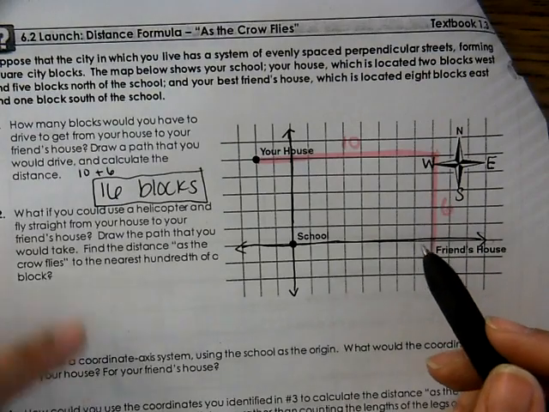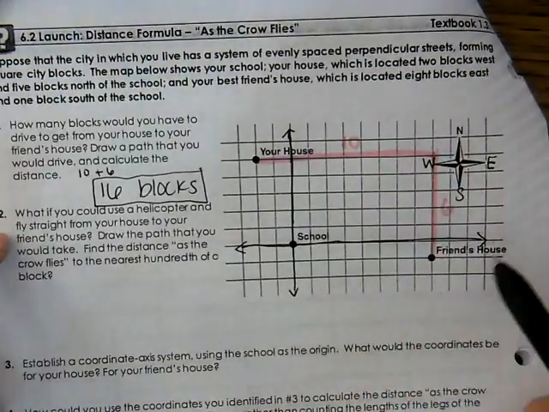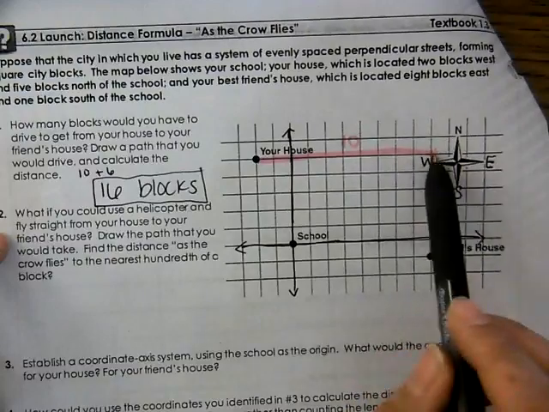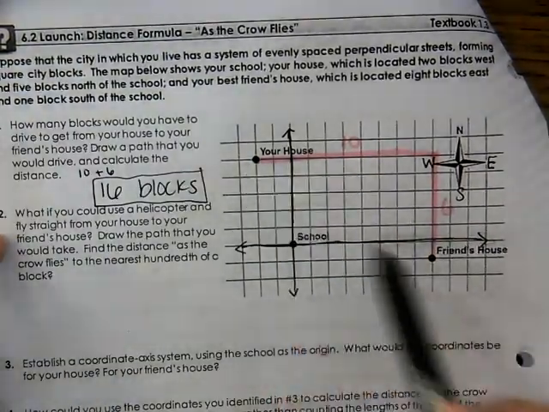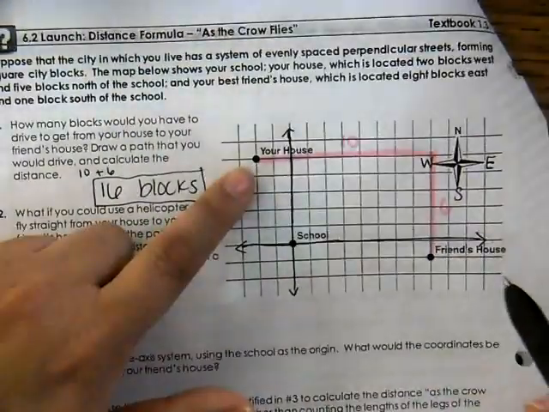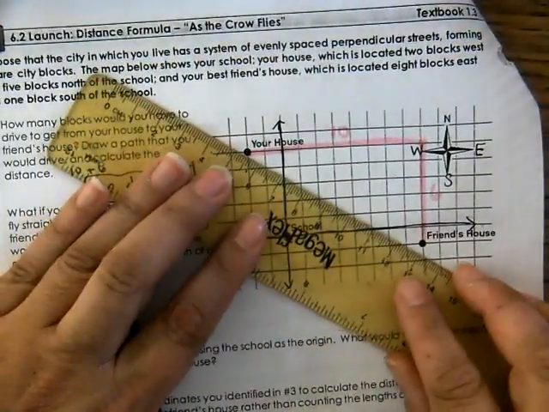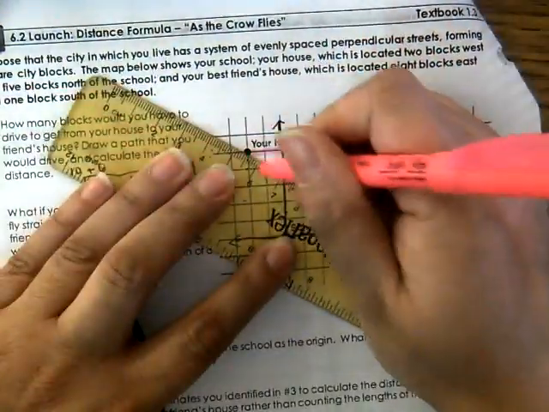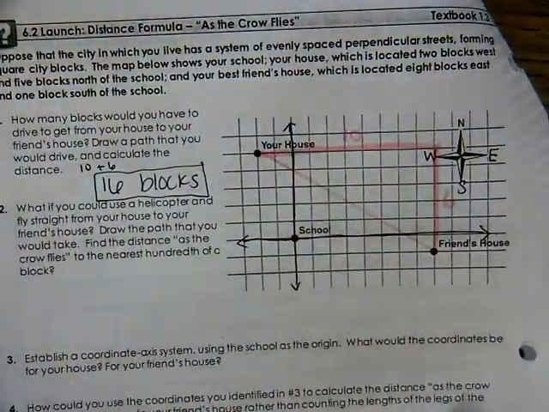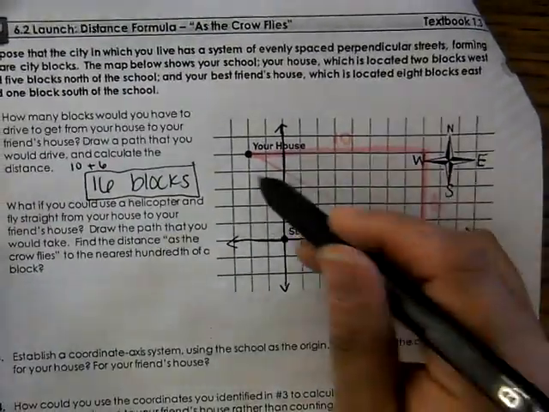It says, though, what if you had a helicopter? You could use a helicopter and fly straight from your house to your friend's house. Then we wouldn't need to drive along these horizontal and vertical lines. We could go the straight distance, that diagonal from your house to your friend's house up in the sky without having to worry about the roads. And so if I was to connect just straight from your friend's house and your house like this, that would be the quickest way to get there. So here's our dilemma. How do we calculate this?